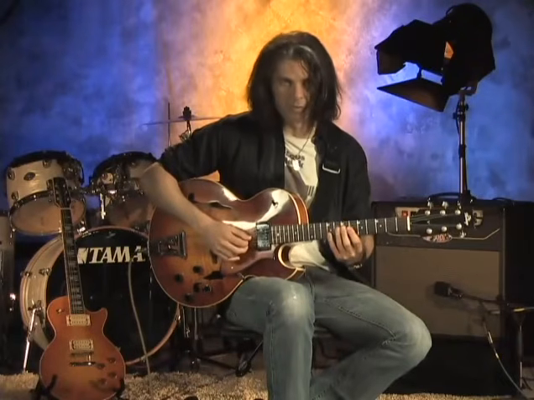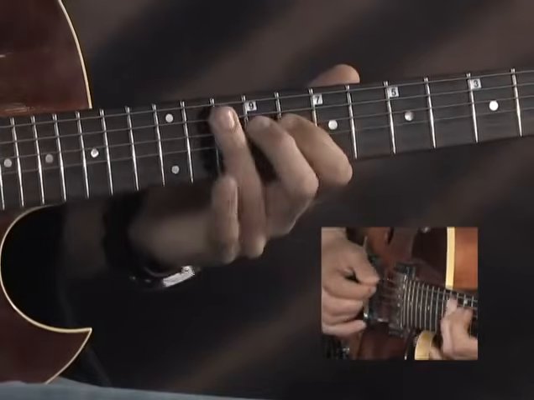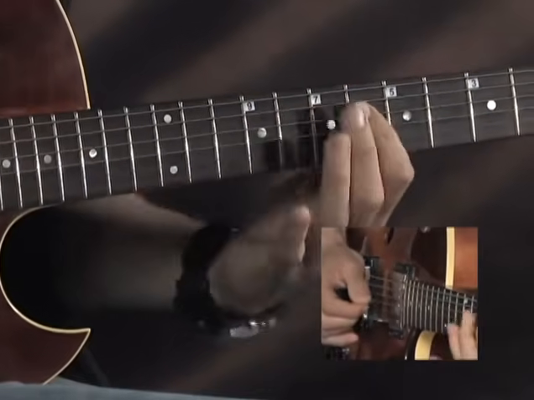Okay, and when we play them quickly over the 2-bar phrase, it's going to be like this. Okay, so remember to consult the tab on this and take it slowly, because it is a bit of a challenge. Let's hear what it sounds like with rhythm.